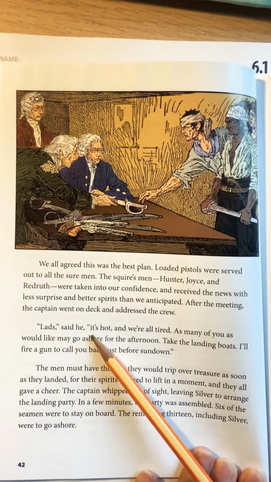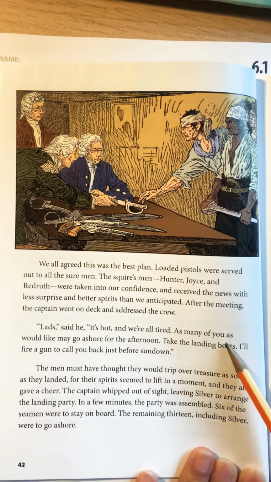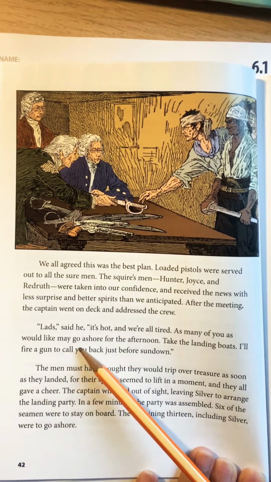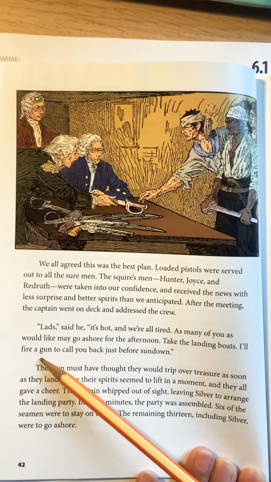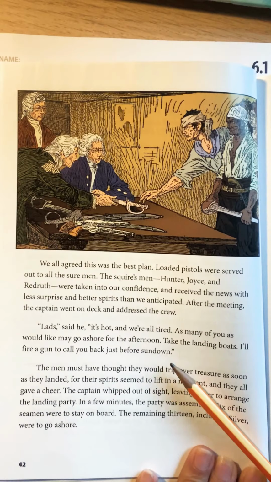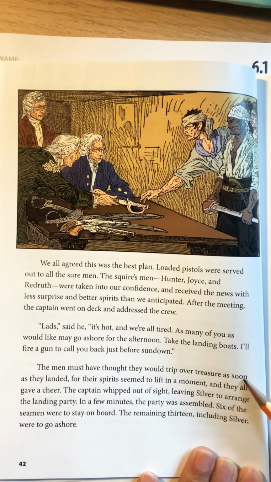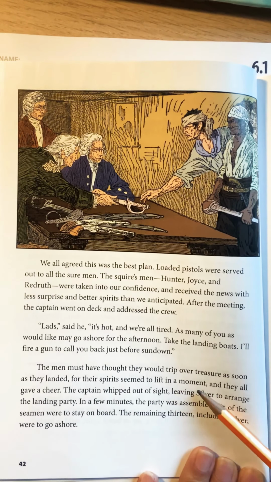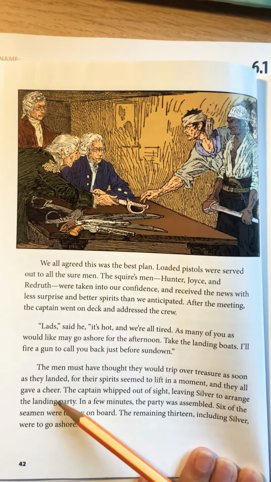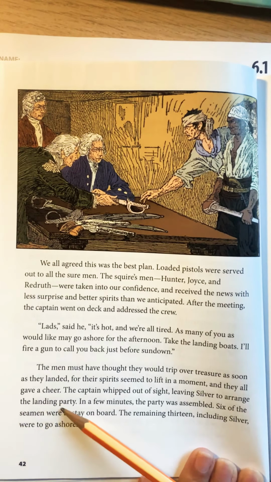Lads, said he, it's hot and we're all tired. As many of you as would like may go ashore for the afternoon. Take the landing boats. I'll fire a gun to call you back just before sundown. The men must have thought they would like a trip over treasure as soon as they landed, for their spirits seemed to lift in a moment, and they all gave a cheer. The captain whipped out of sight, leaving Silver to arrange the landing party.